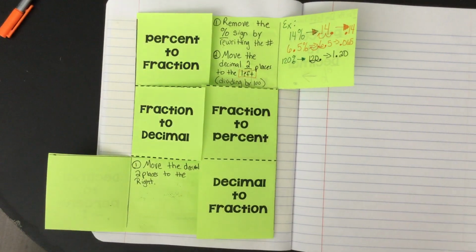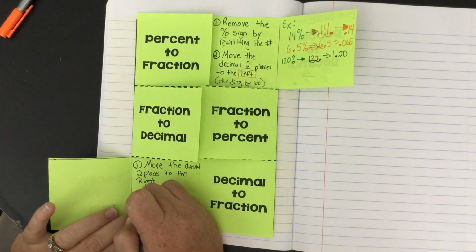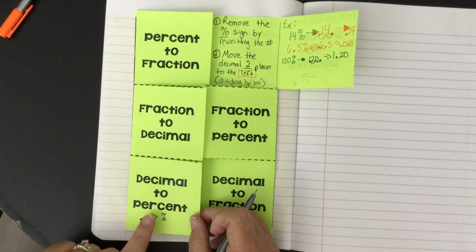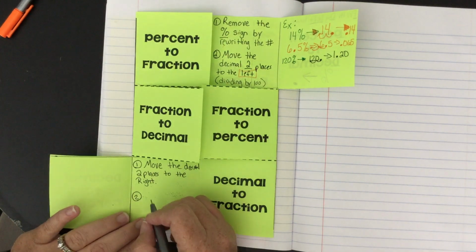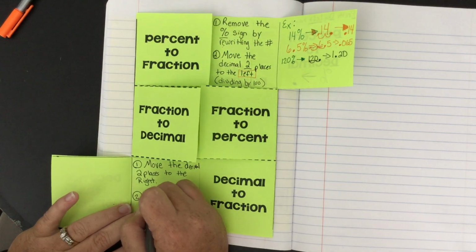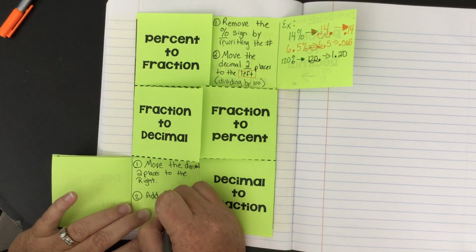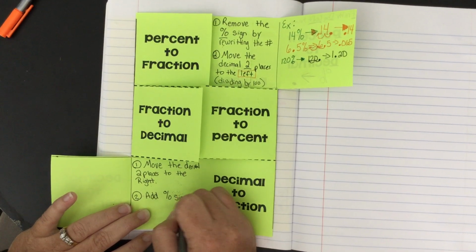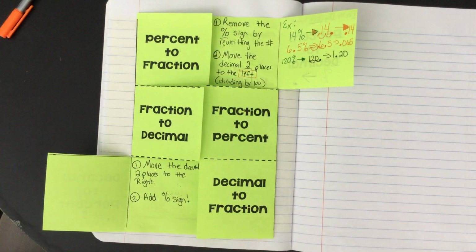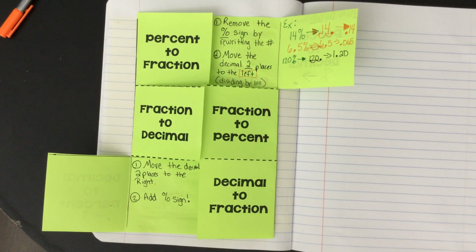Remember, I like to move it, move it. We just have to decide which direction. Then I have moved it. And I have to remember, because I do need it in percent form, that I need to add the percent sign.